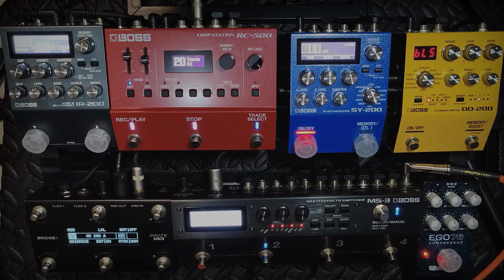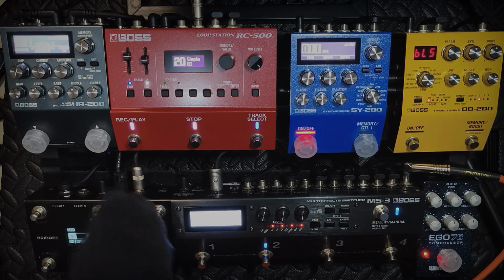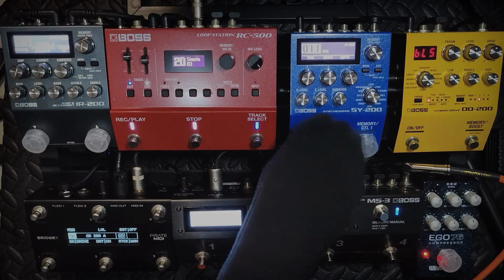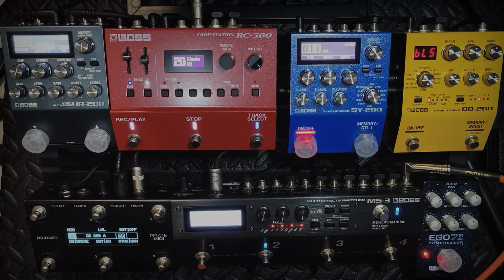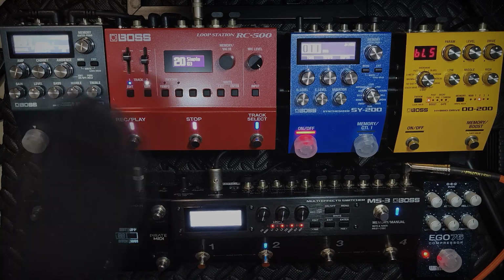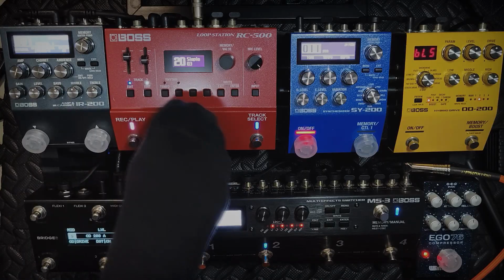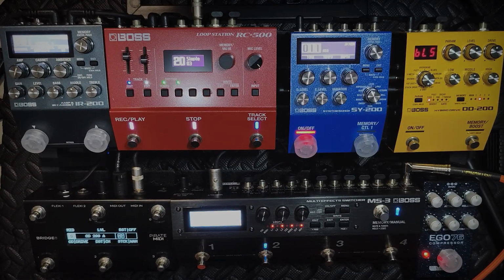That's actually one of the first concerns that I had before I started to use MIDI. I was wondering how one pedal with one MIDI output can control multiple MIDI pedals, because these pedals are connected in series from the MS3 to the Bridge 6 to the IR, RC, SY, and OD200. And the answer is by assigning each to a MIDI channel. Even though they're connected in series, they are assigned to receive on different channels.